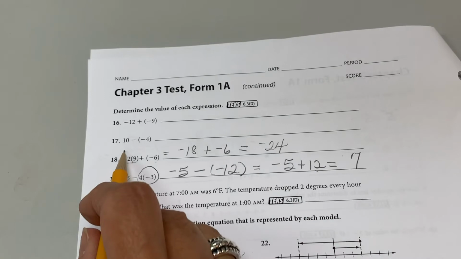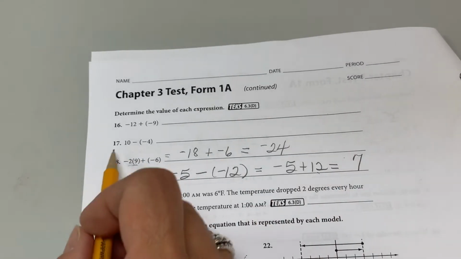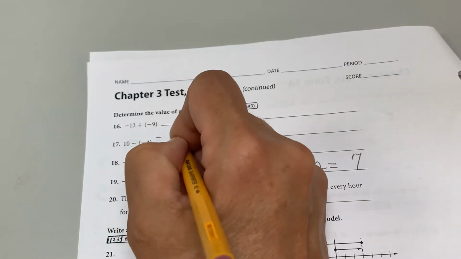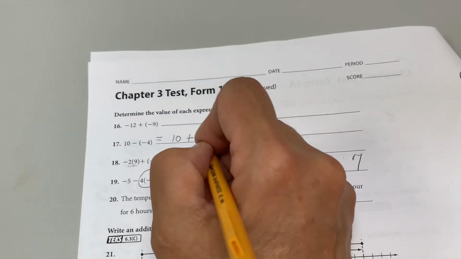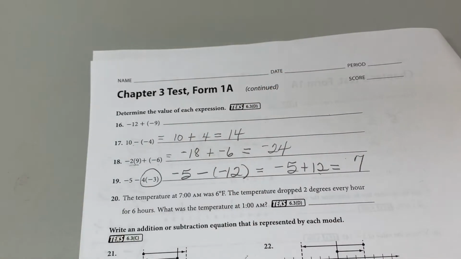Okay. Back on number 17. I know I'm skipping around. Sorry, guys. 10 minus -4 is going to be 10 plus. That -4 becomes a positive 4. And your answer is 14. Okay.